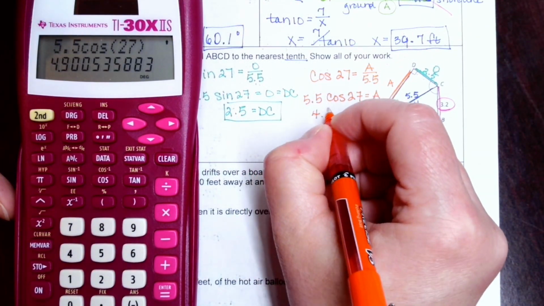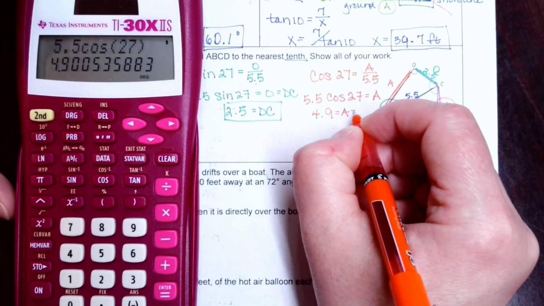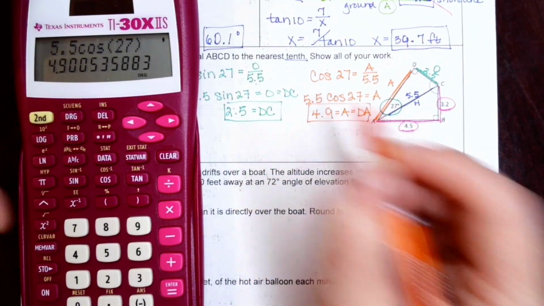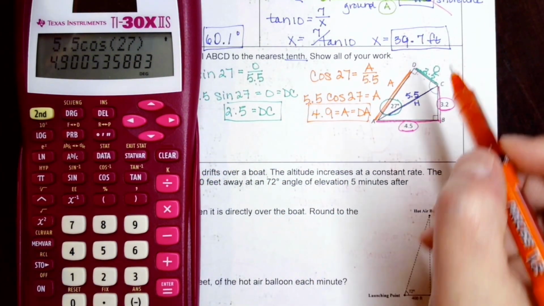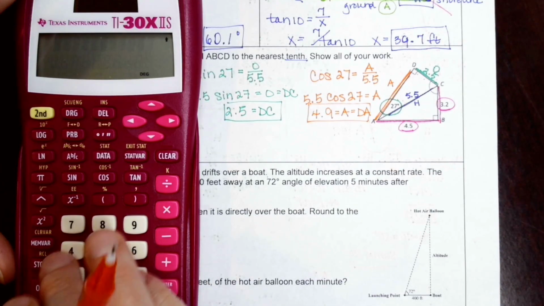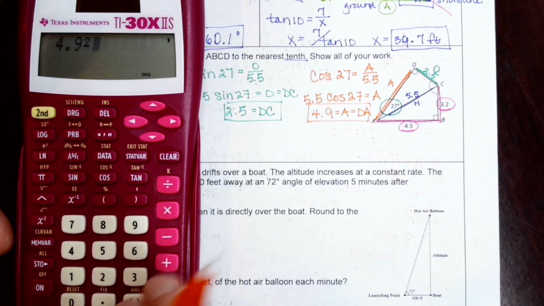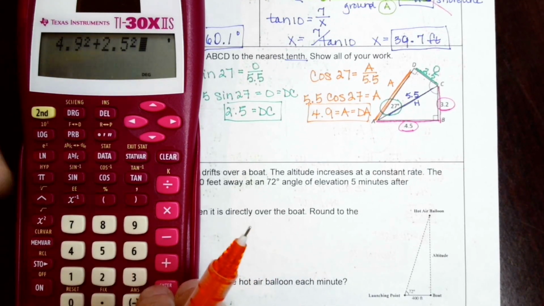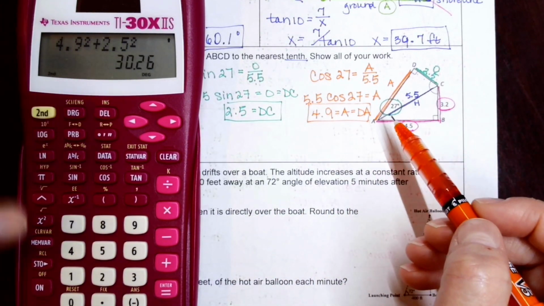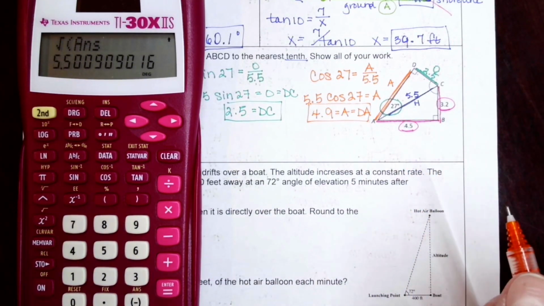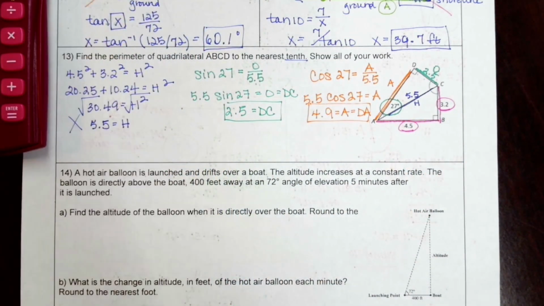And that one's going to be a 4.9. And that's adjacent, which is really d to a. Now again, if you've got the time and the inclination, you could check this real quick. Okay, so 4.9 squared, because that's a leg, plus the 2.5 squared. If I root that, it should come out to, hopefully, 5.5, which it does. So again, just a quick check before you get going, to make sure you're doing it right.